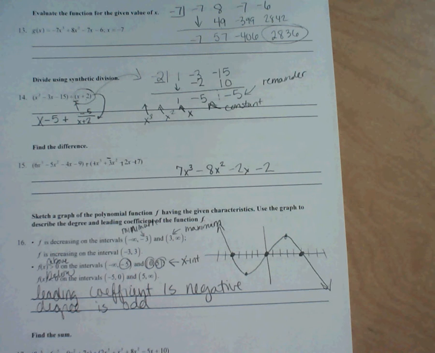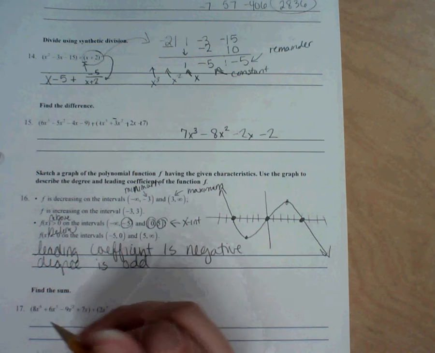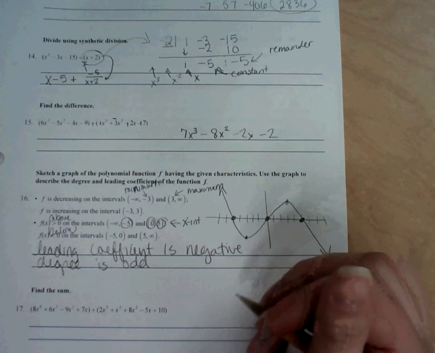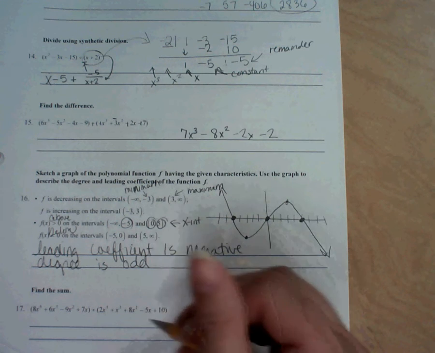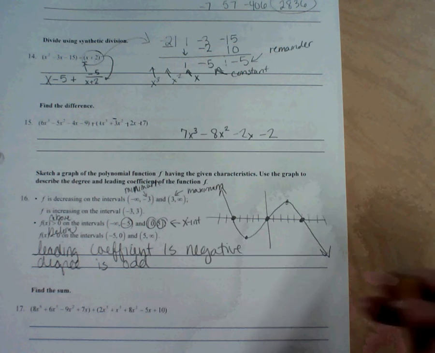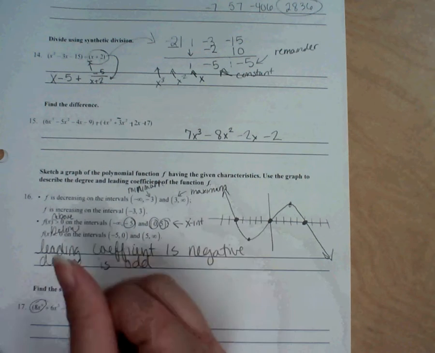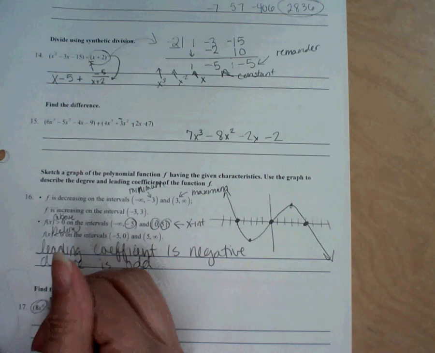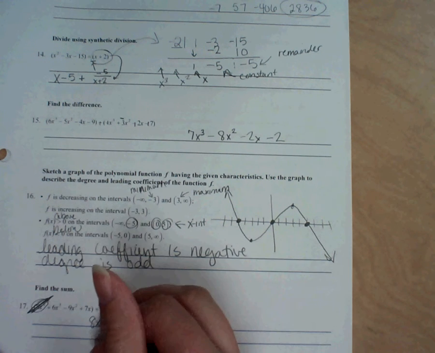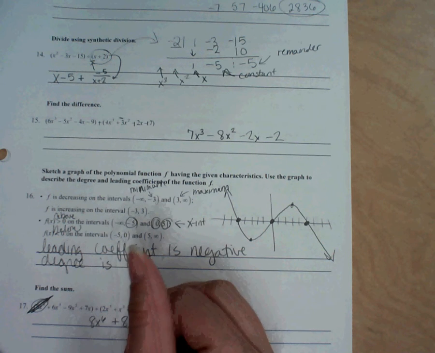Right, then I'm going to find the sum. So I have 8x to the 6th plus 6x to the 5th minus 9x squared plus 7x plus 2x to the 5th plus x cubed plus 8x squared minus 5x plus 10. So I only have one x to the 6th, the 8x to the 6th. I'm going to write it down, 8x to the 6th. Now I have a 2x to the 5th and a 6x to the 5th. I'll combine those to be 8x to the 5th.